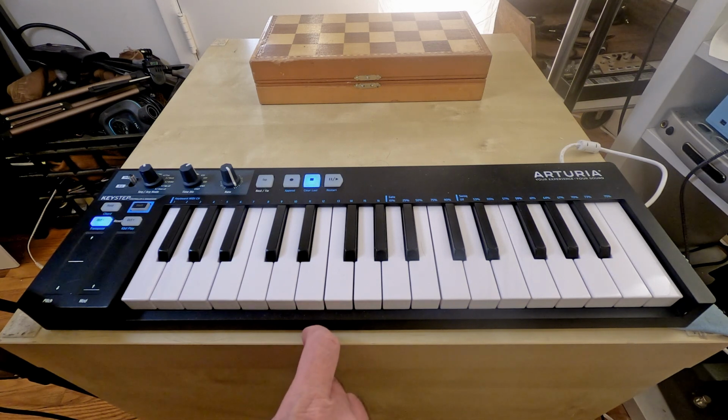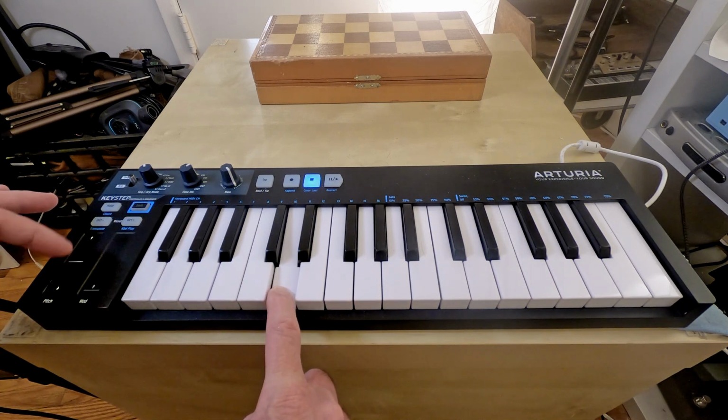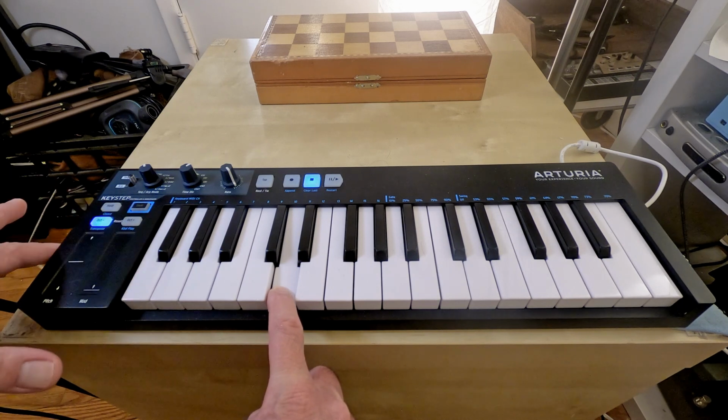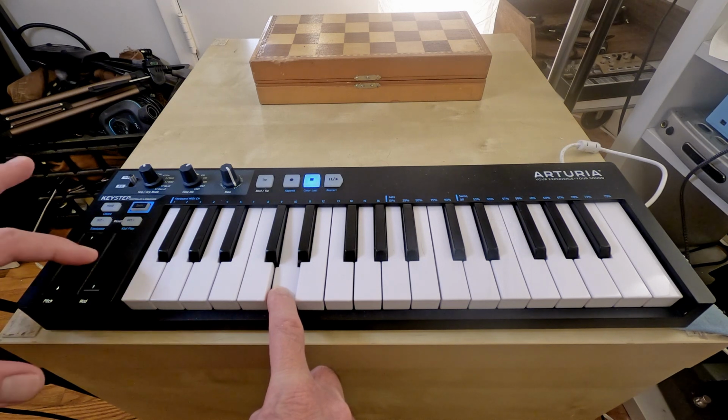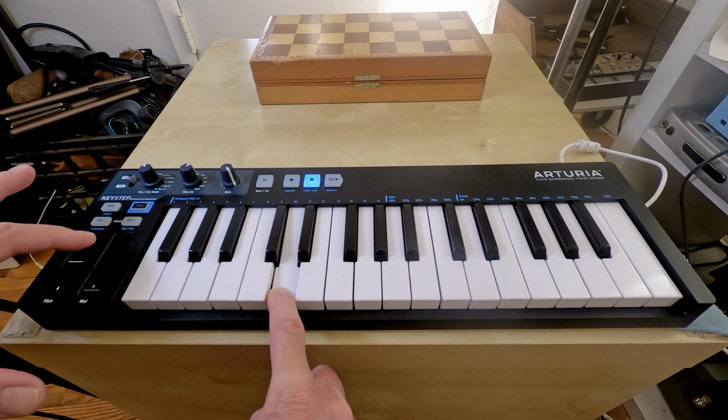What you can also do with a continuous controller is jump to different fixed values. So instead of scrolling through an entire range, you can also just pick one particular value and let it sit there. So right now, I'm just tapping different parts of the control strip.